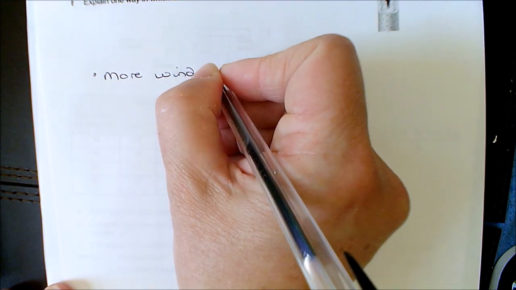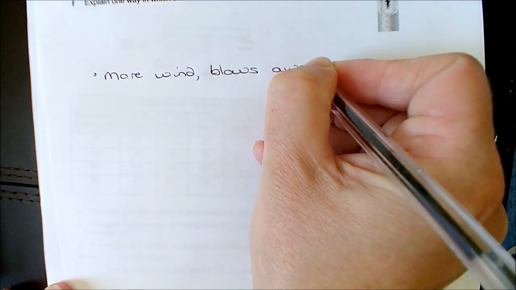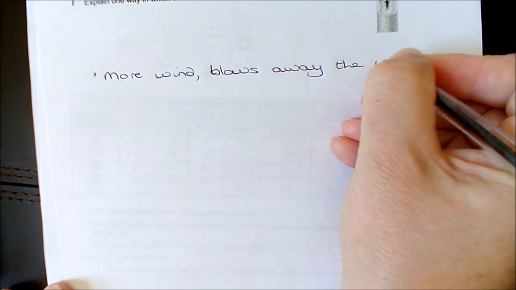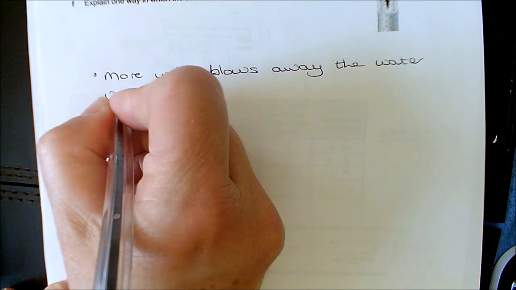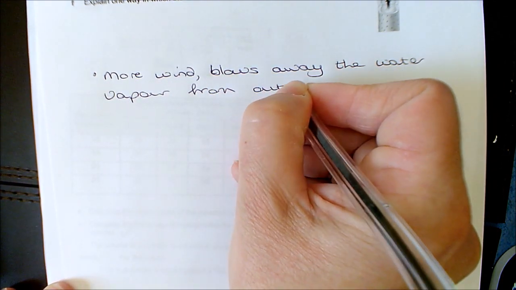So what's happening is that when there is more wind, it blows away the water vapour from outside the leaf.